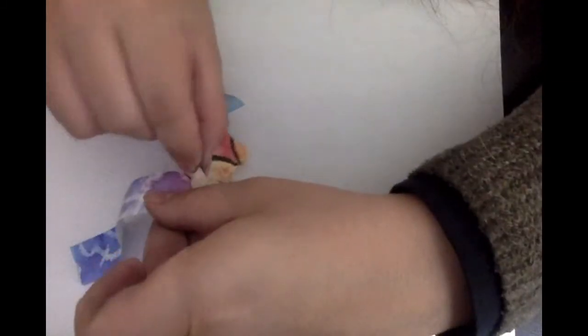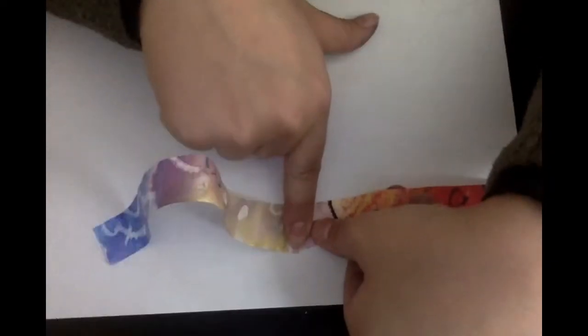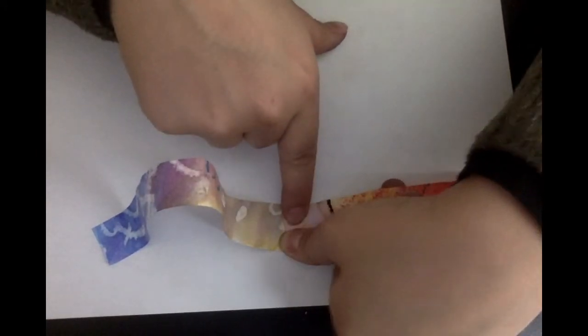And then when I twist it, and then if you decide you don't like something, you can always just untape it. Just be careful not to tear it when you do. Just remember, every time you glue down, hold your end for 10 seconds before you try to do another part.